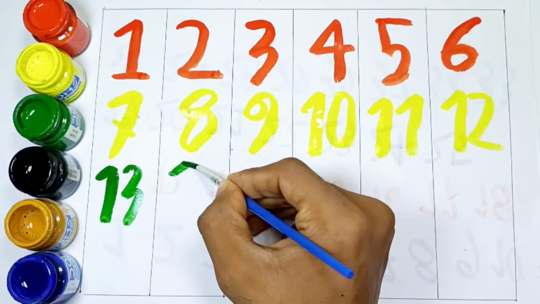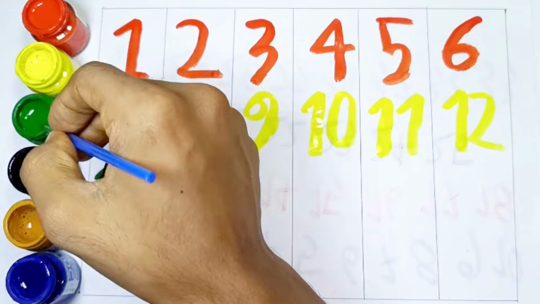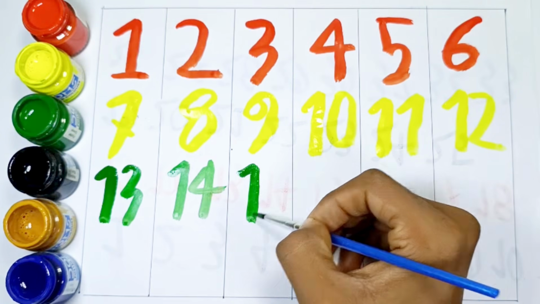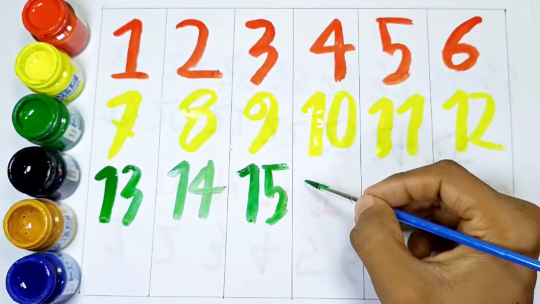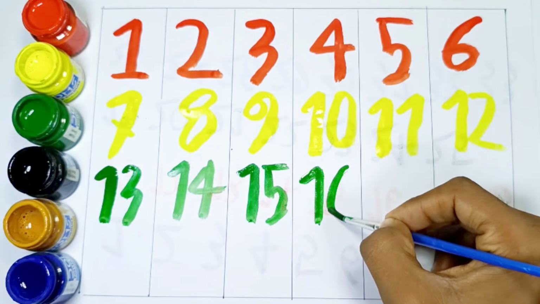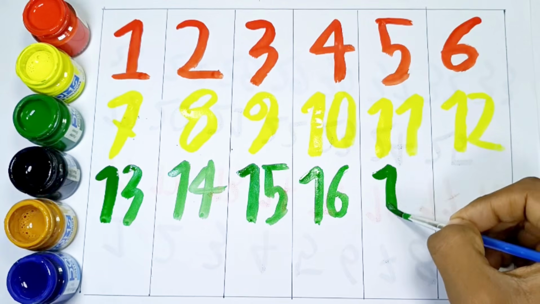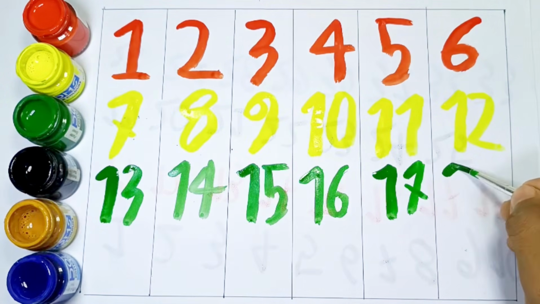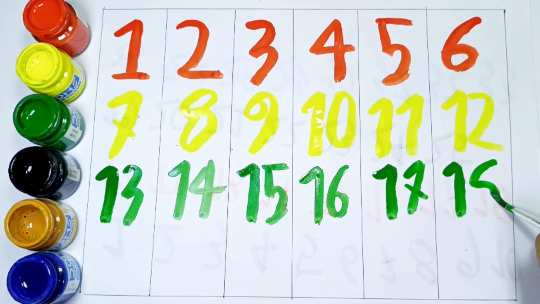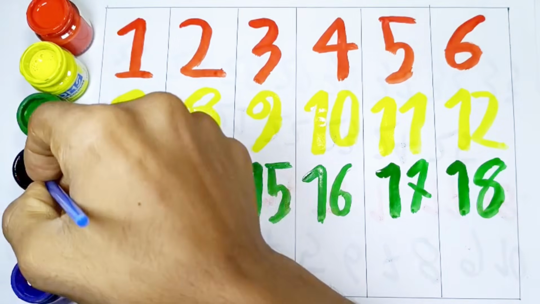13, 14, 15, 16, 17, 18. Kids, now you draw 19 and use black color.